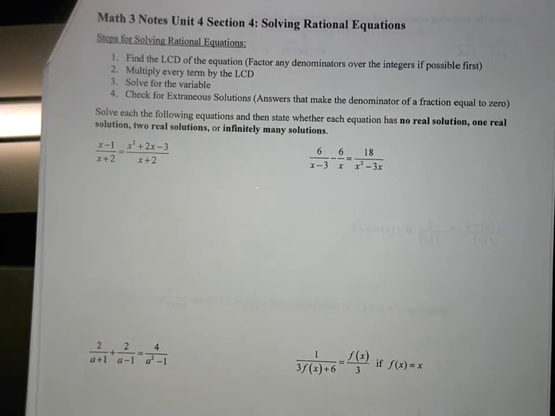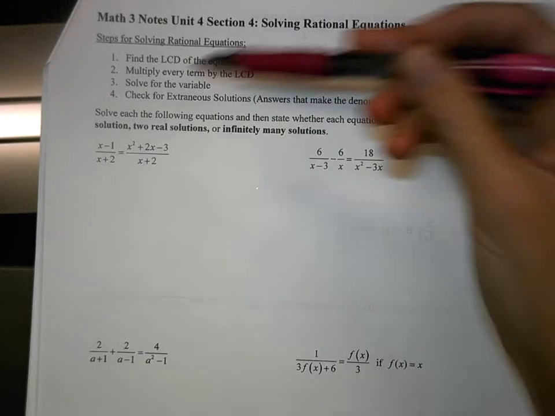Okay, previously we were simplifying equations because we didn't have an equal sign. So all we were doing was simplifying them down. But now we actually get to find an answer. Okay, so there are steps here.